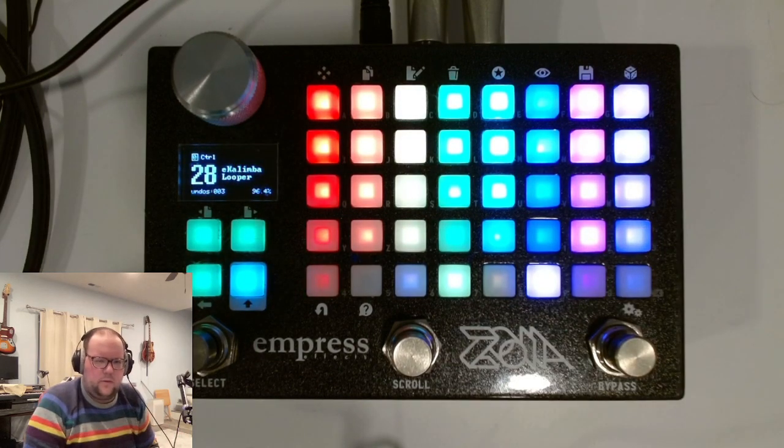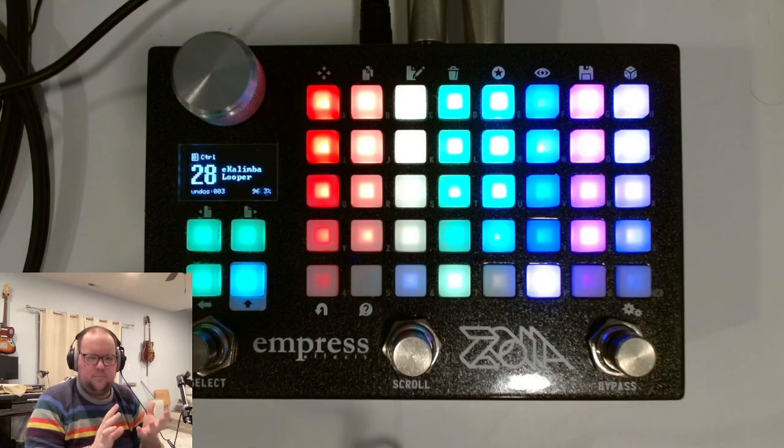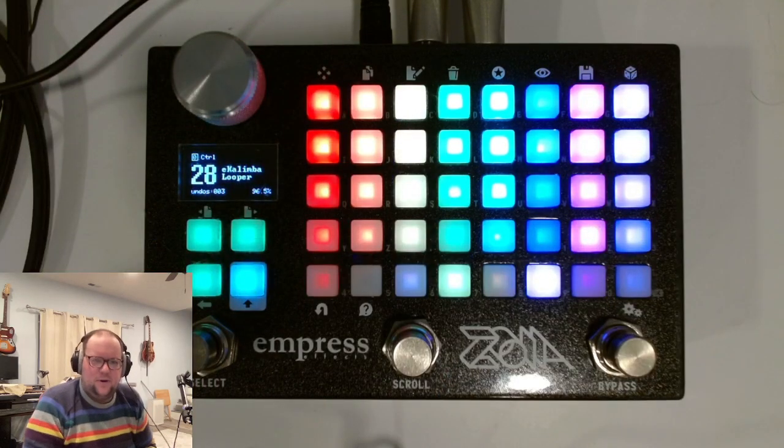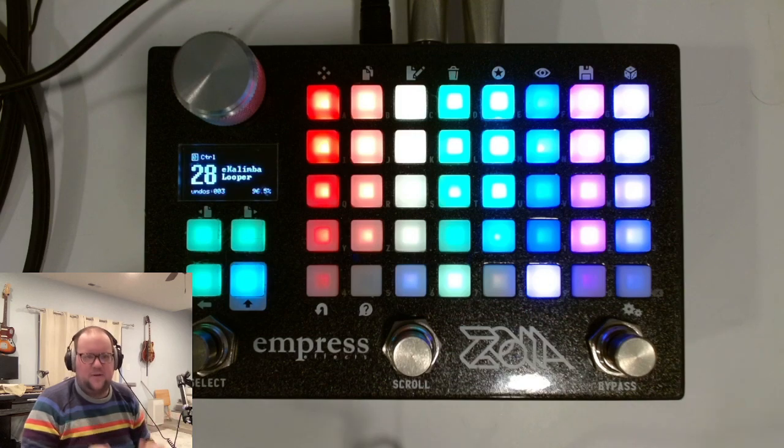So this is eKalimba looper. I'll show off the looper aspect in just a second. The kalimba stuff is pretty quick to go through. It is an attempt to solve a problem that doesn't make sense solving, which is that the grid layout of the ZOIA doesn't respond to velocity or aftertouch or anything like that. So I wanted to create something that was dynamic from a non-dynamic source.